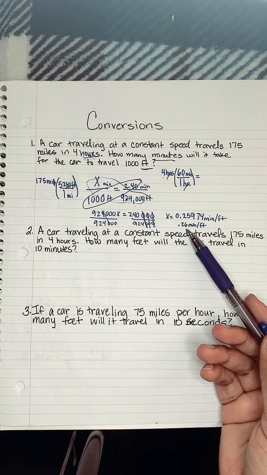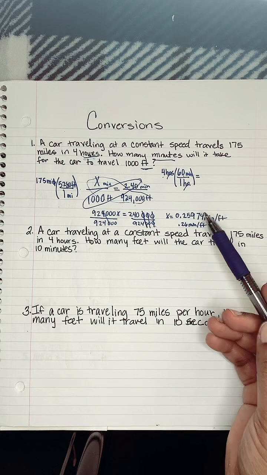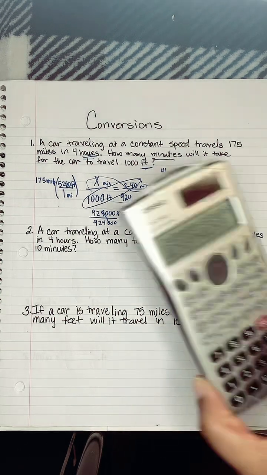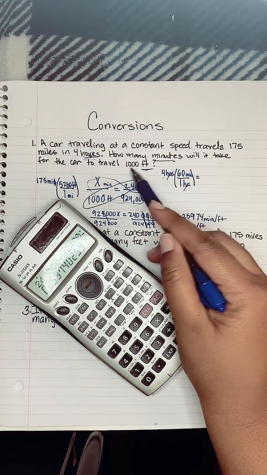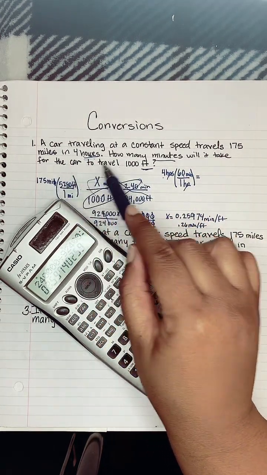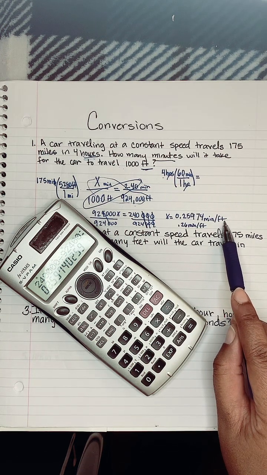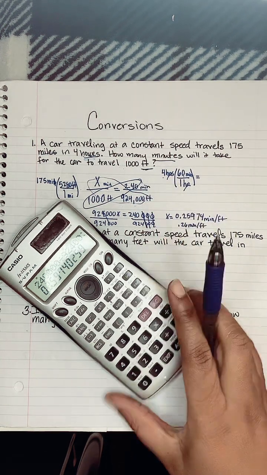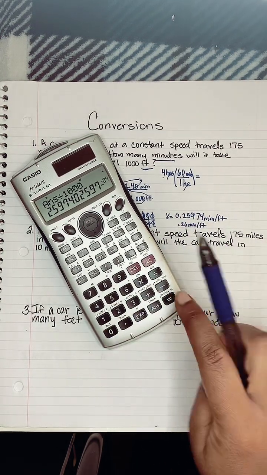So what do we have to do here? We have to take this number and divide it, I believe, by 1,000. Because we're trying to travel 1,000 feet. What we found was per foot, 1 foot. We need 1,000. So we have to divide it by 1,000.